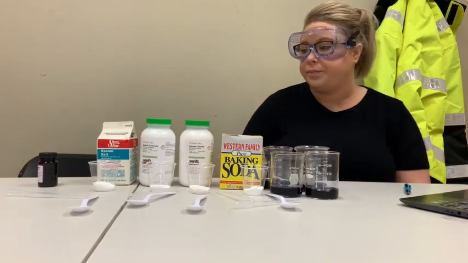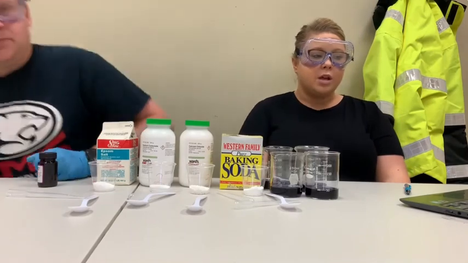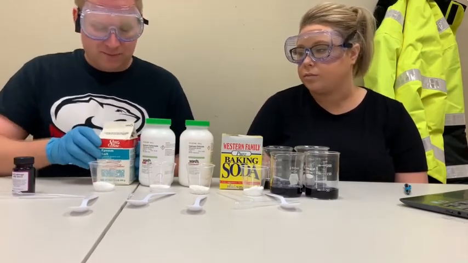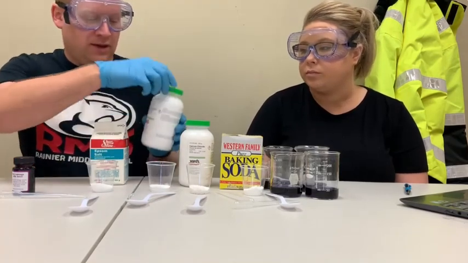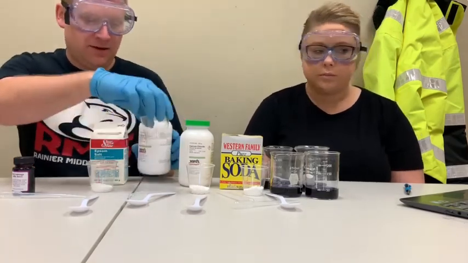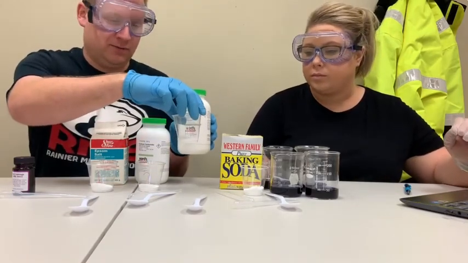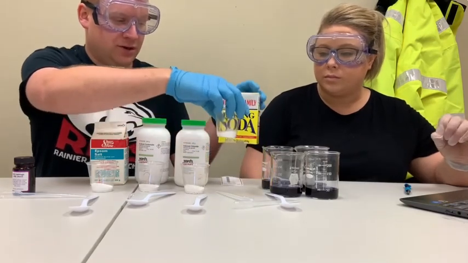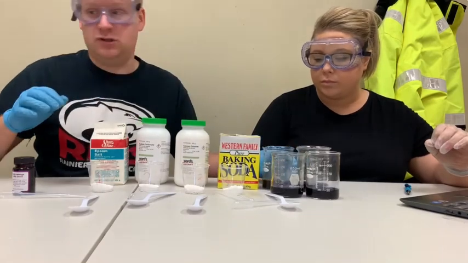And Mr. Olson's going to show us what materials we're going to be using today to investigate. All right, so we have our materials set up already. We have magnesium sulfate. We have sodium carbonate right here. We have calcium chloride. This is a big part of the reason why we're wearing gloves and protective gear. Here we have sodium bicarbonate. And then we have some cabbage juice right here.